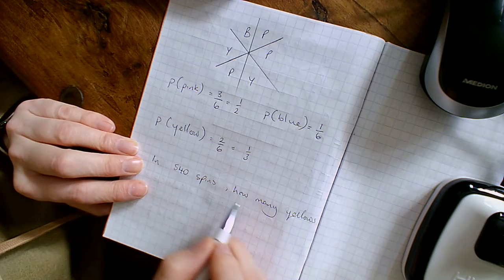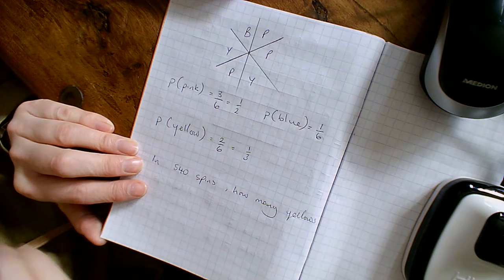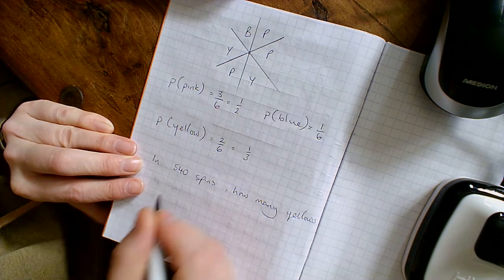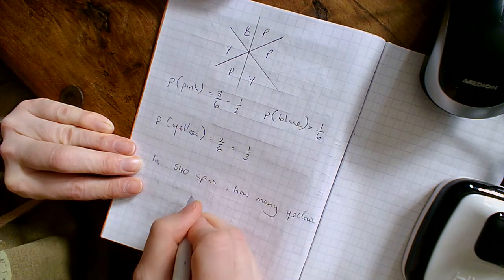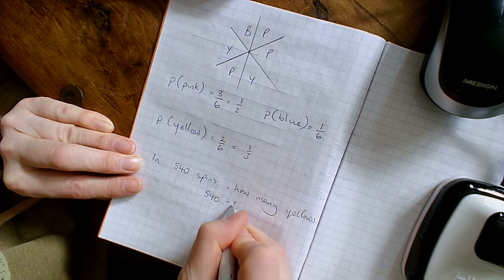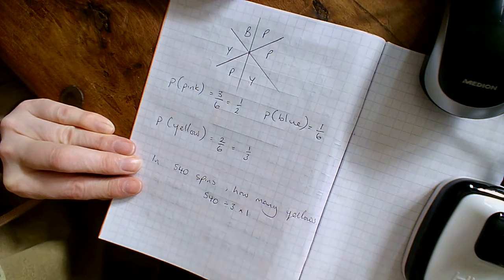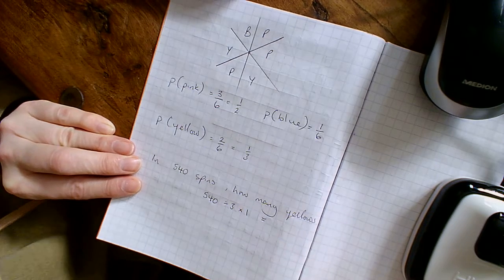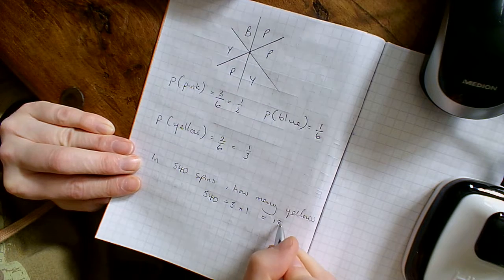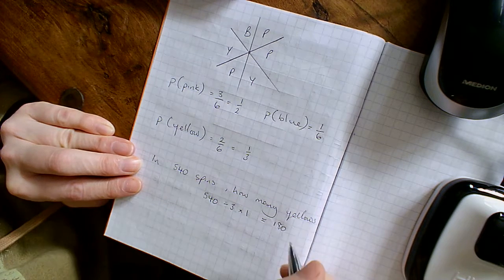In 540 spins, how many yellows would you expect? Well, I'm thinking a third of them are going to be yellows, so I've just got to work out 1/3 of 540. So I just do 540, divide that by 3, and then multiply it by 1. The easiest way to do fractions. So what's that? That's going to be 180, isn't it? Quite clearly 180.